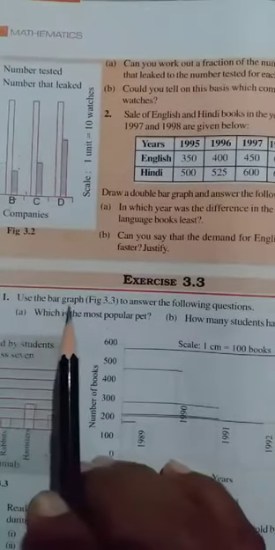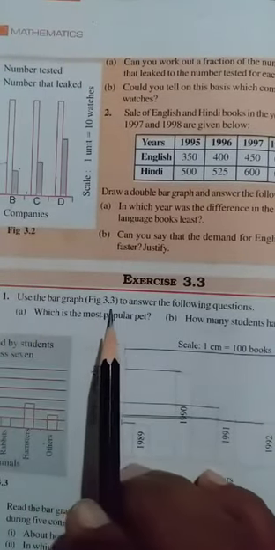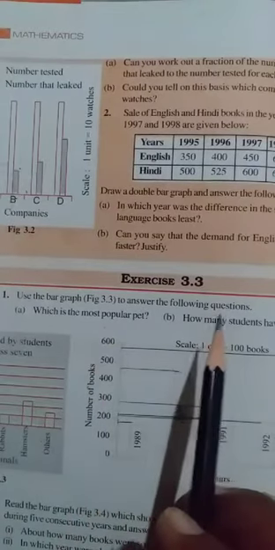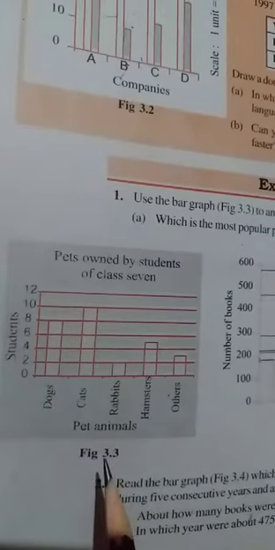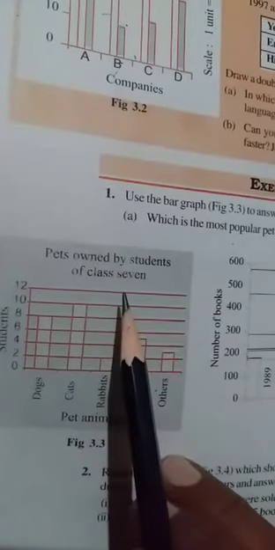Exercise 3.3. First question: use the bar graph in figure 3.3 to answer the following questions. This is the bar graph given in figure 3.3. Pets owned by students of class 7. This bar graph shows pets owned by students of class 7.